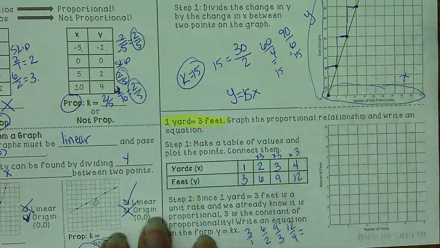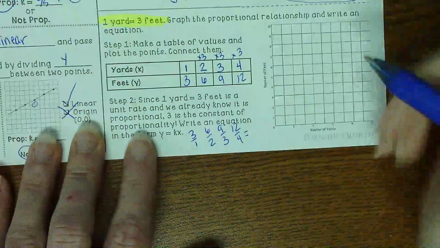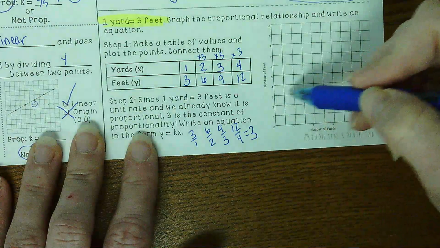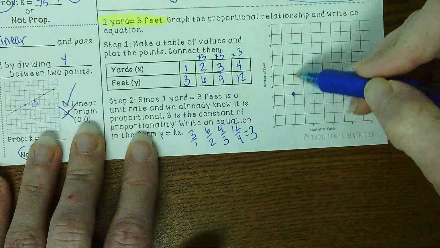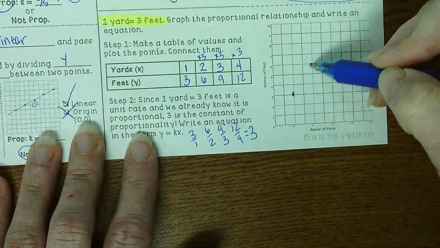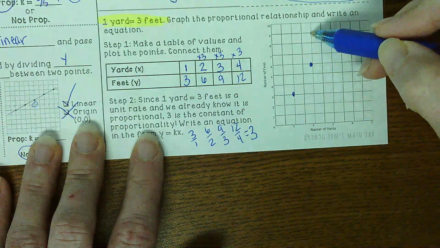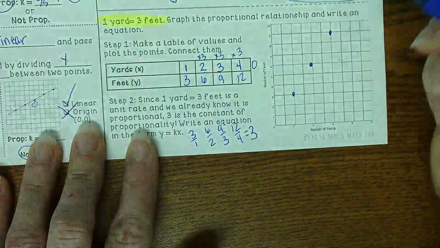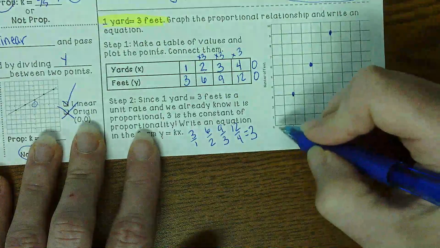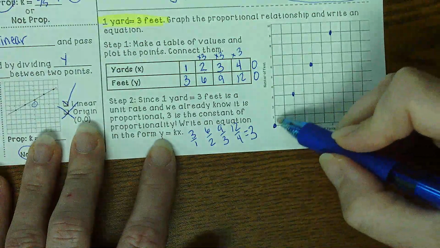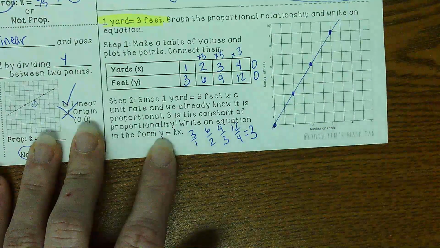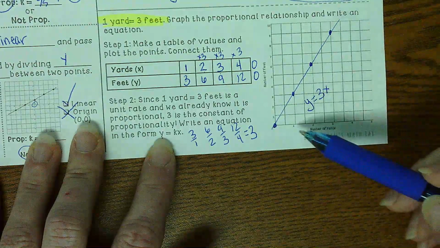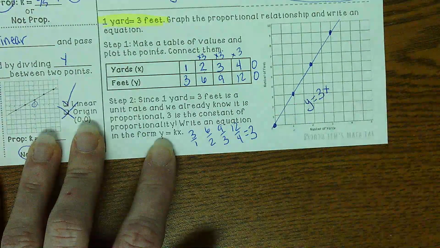If I divide every single one of these ratios, I'm going to get an answer of 3, which means I'm going to go up 3 feet and run 1 yard, and go up 3 more feet and run another yard, and go up 3 last feet and go over a yard. It also means if I have 0 yards, I have 0 feet. So that means the origin would work. So now I'm going to graph this and show that it is linear. And my equation, y equals 3x. It means 3 times every x puts me at my y spot.